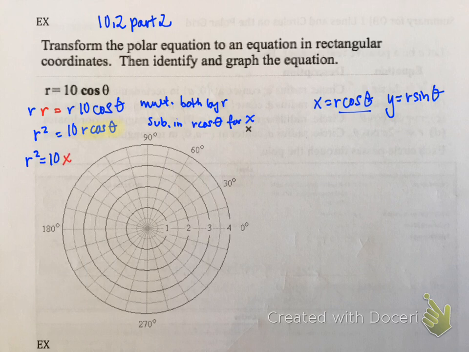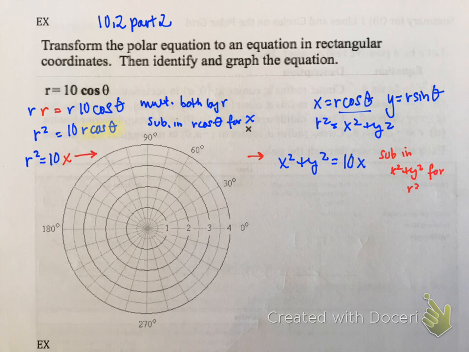Okay, I'm going to bring this equation over here. So I'm going to put a little arrow that's going over this way. And remember that we also know that r squared is equivalent to x squared plus y squared. So that's the next thing I'm going to do. So I'm going to substitute in for r squared. So I get x squared plus y squared equals 10x. So once again, I sub in x squared plus y squared for r squared.